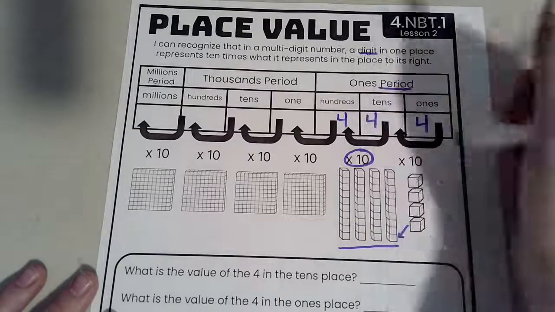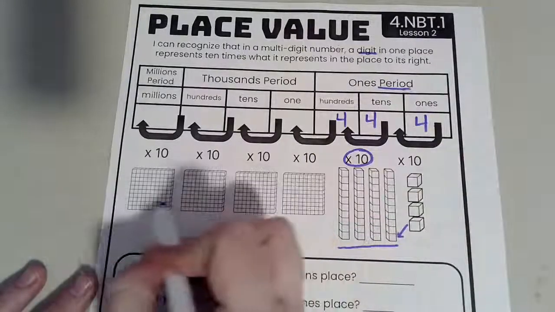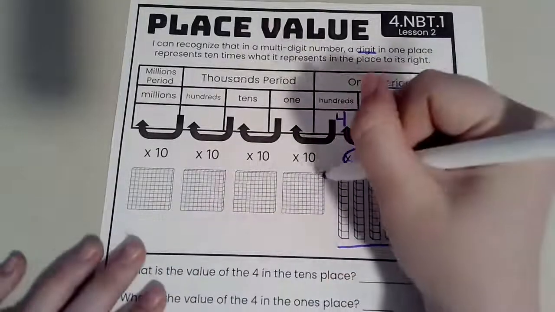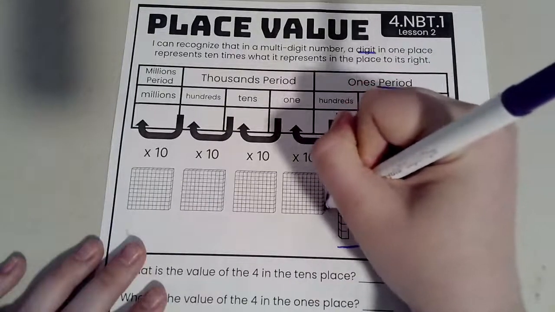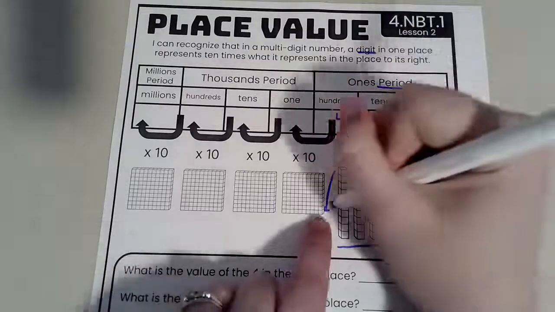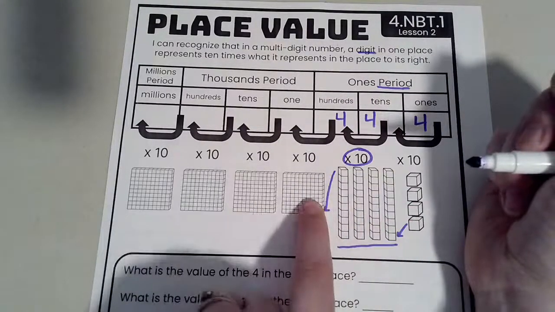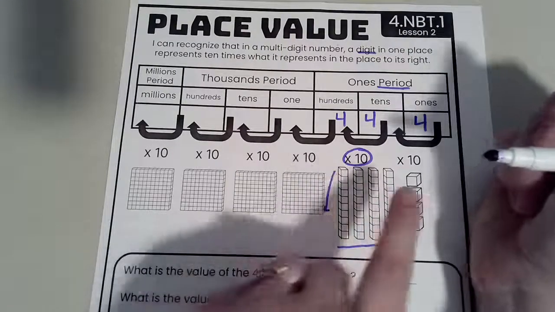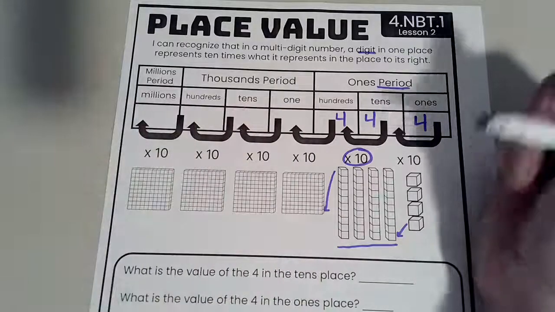Then we move over, so here's our 4 ones, here's our 4 tens. Now if we look here, we have 4 hundreds. And here, this is right there. So you can see your little 1, it's right there. And they take 10 of these and shove them together, and now we have 100. So this is helping you to see. And if we were to keep going, we would have more and more.